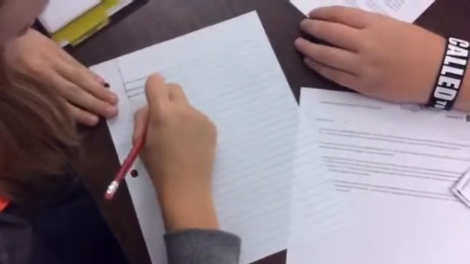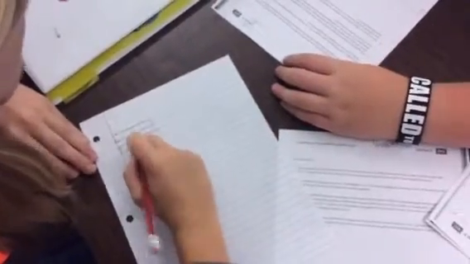Okay, so first you're going to draw your tape diagram, right, Hannah? Yeah. Okay, so let's draw some tape. I like the way you're doing that, Nita. Okay, let's read the problem too.